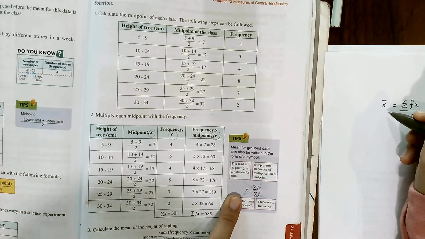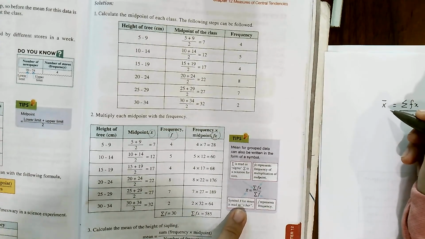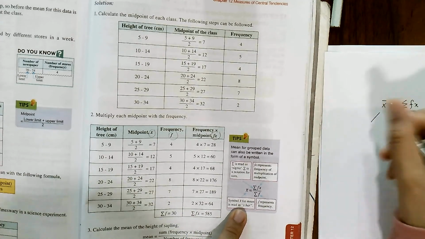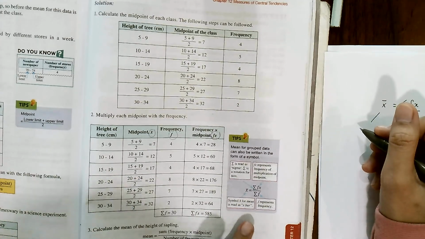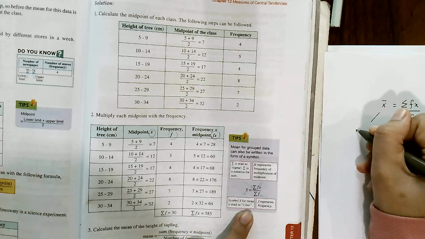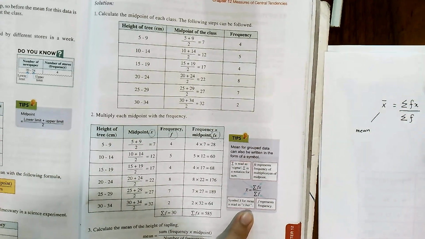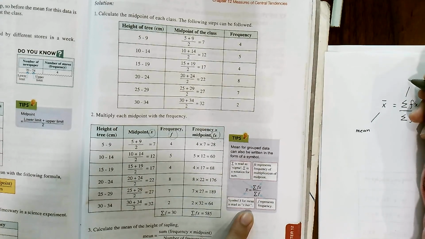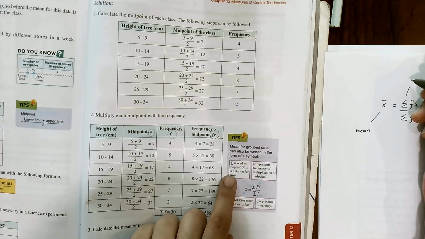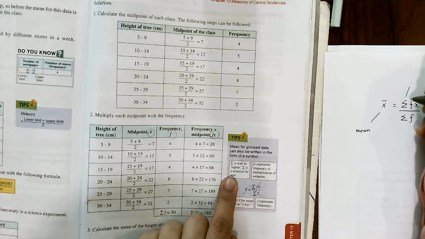So x bar ni adalah mean. Ni kita panggil dia sebagai x bar. So awak boleh tengok di dalam buku teks. So x bar ni bermaksud mean. Okey, ini kita sebut dia sebagai sigma. Sigma is notation for sum.